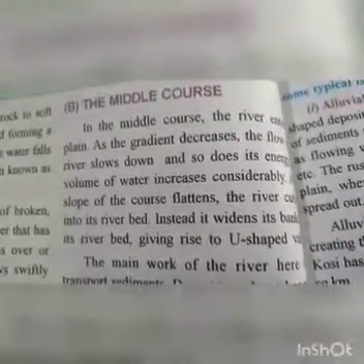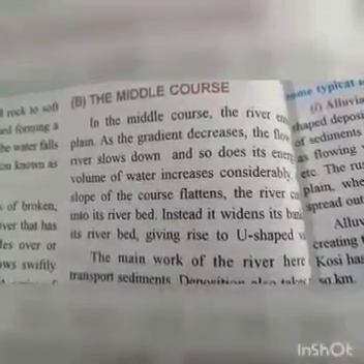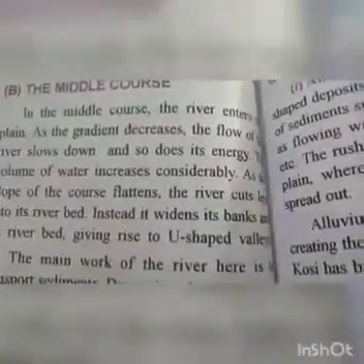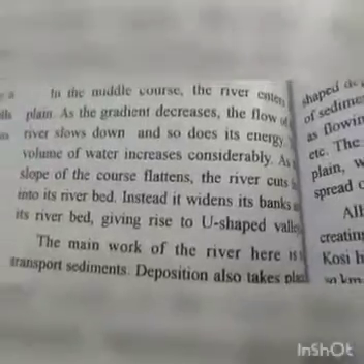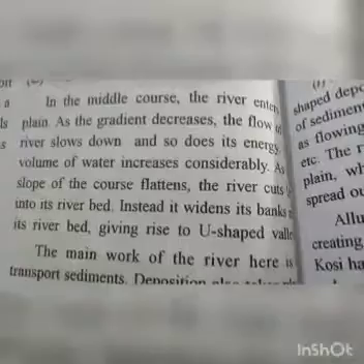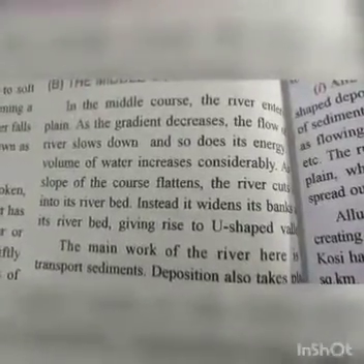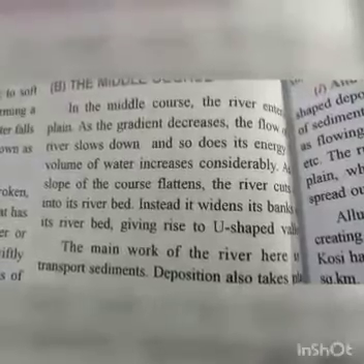As the slope of the course flattens, that means when it enters the middle course, the plain area, the river cuts less into the river bed. So instead it widens its bank and its river bed, giving rise to a U-shaped valley. Now the volume increases but the speed decreases.